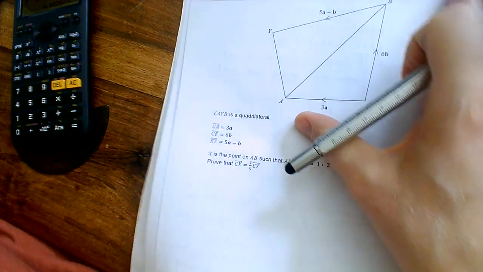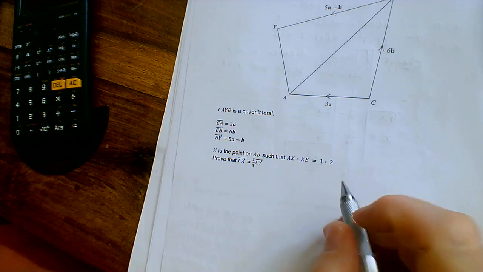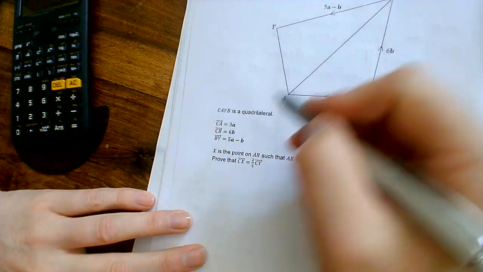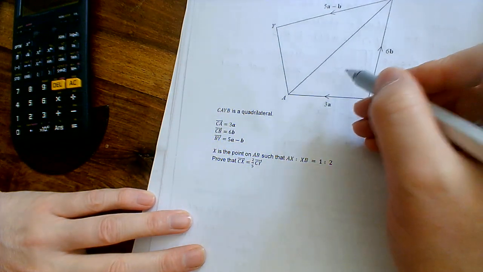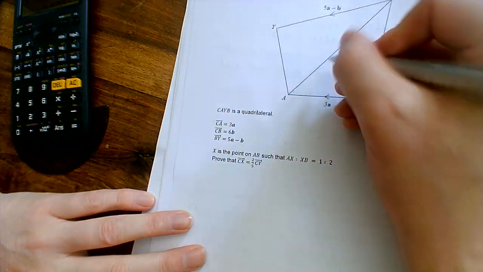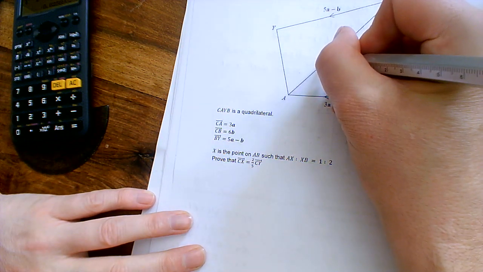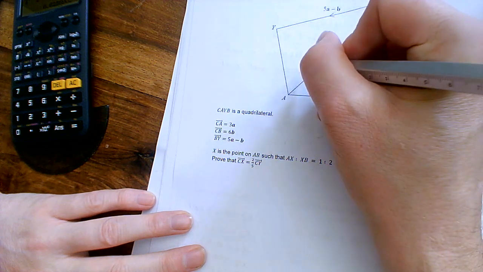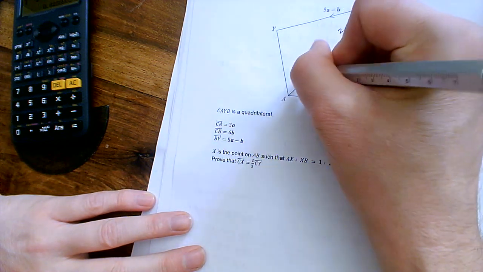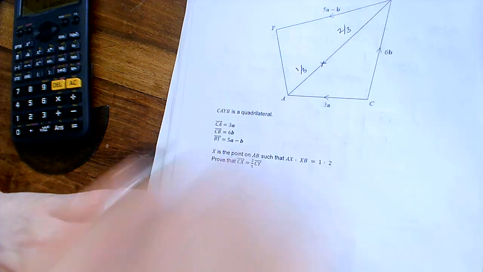Question 17. Oh, got a vector question. So x is the point on AB such that A to X is 1 and X to B is 2. So X is about there, say. So let's say that's X, and that's 1 and 2, so that's 1/3 of the way up, and that's 2/3 of the way up AB.